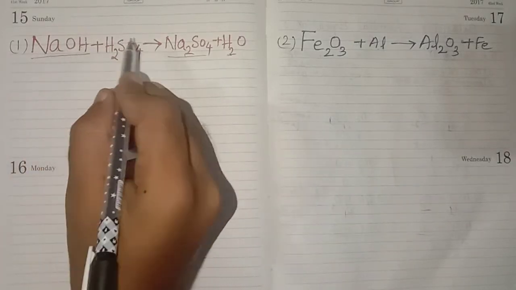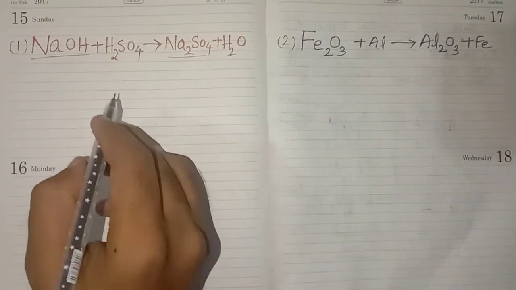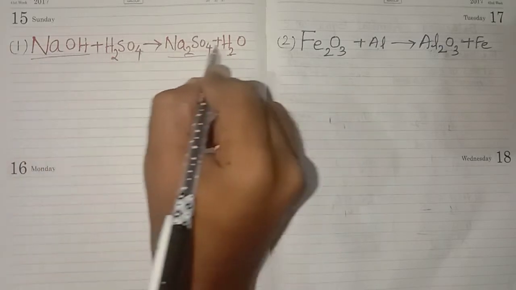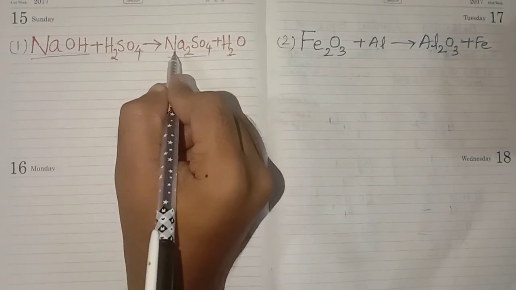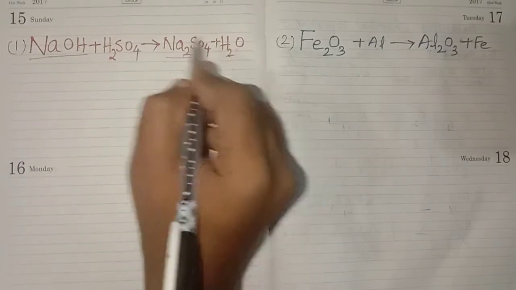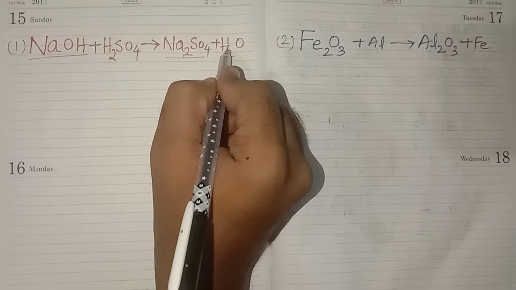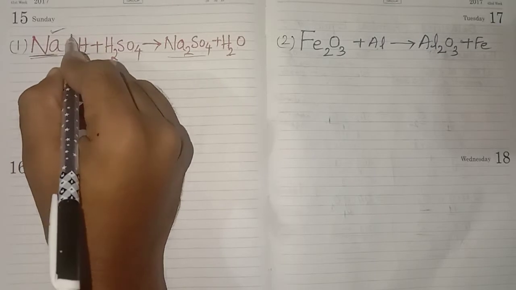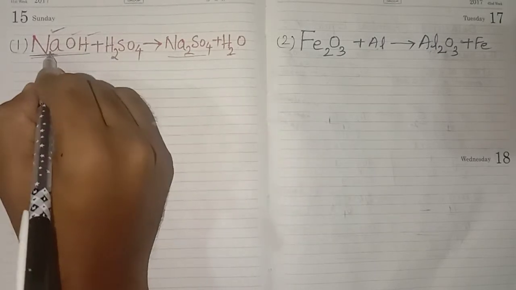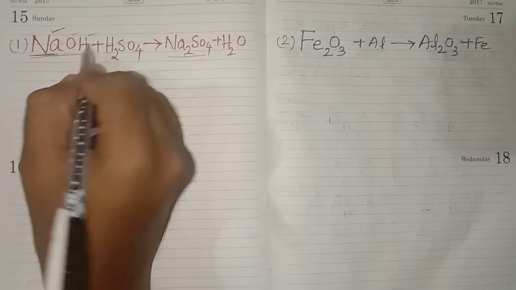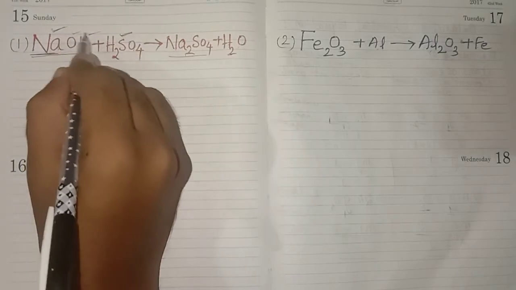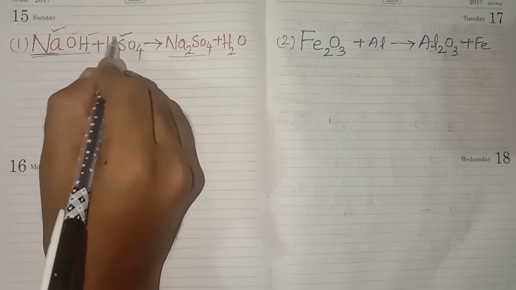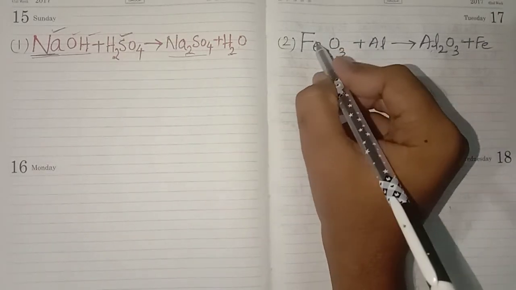So we have to balance these two chemical equations here. First of all, we have to identify how many elements are given in this chemical equation. So let us balance it. How many atoms are there? Sodium is the first element. Next, oxygen is there, hydrogen is there, and one more, sulfur is there. So 1, 2, 3, 4 elements are given here. 4 elements.